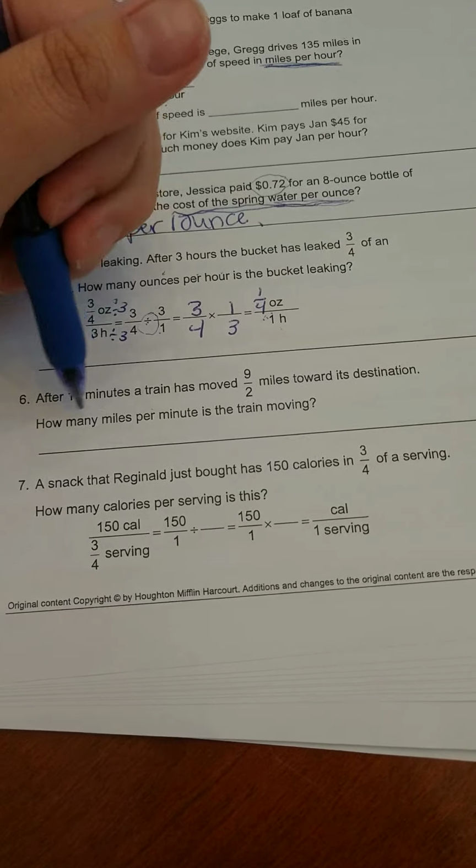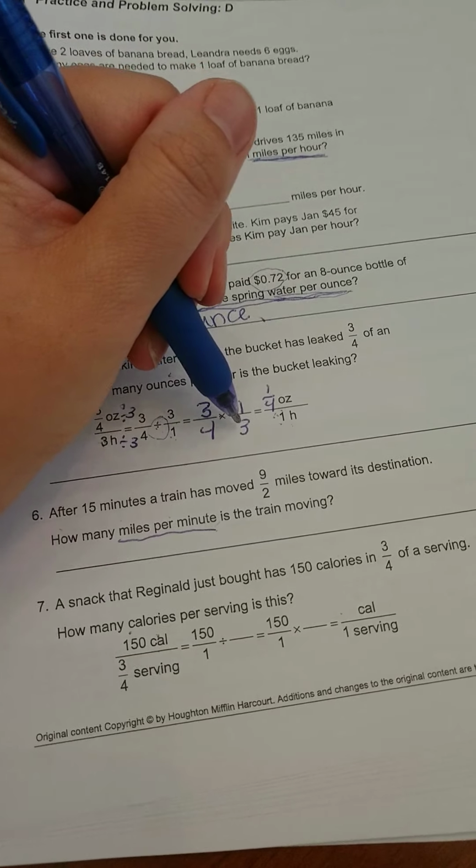It's the same thing here. If we go back to number 5, all we did was take 3 hours and divide by 3. 3 divided by 3 is 1. The denominator is done. All of this work is for the numerator. 3/4 divided by 3, here we have 3/4 divided by 3/1, same thing as just 3. We're showing our work continually. 3/4 times the reciprocal of 3/1, which is 1/3.